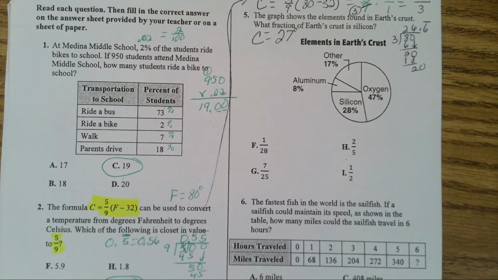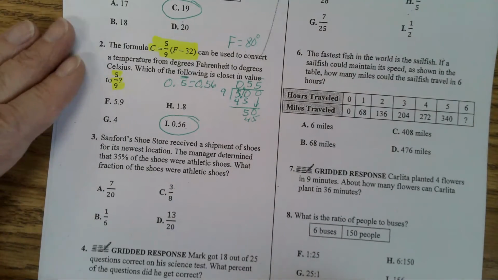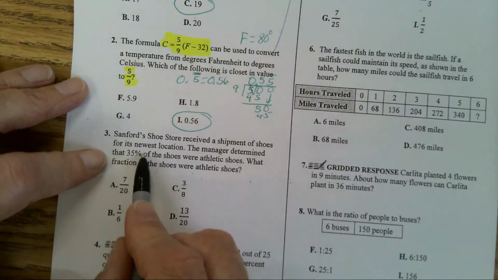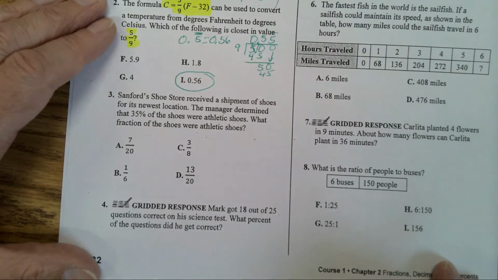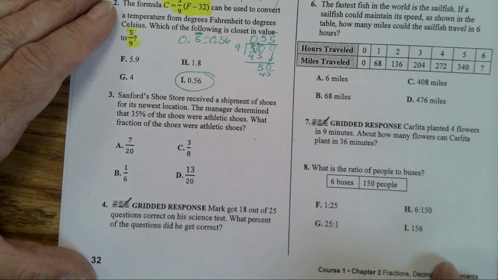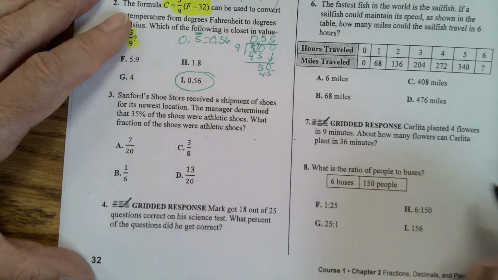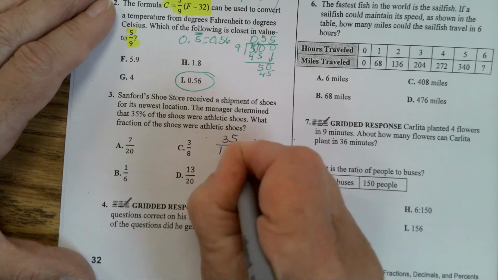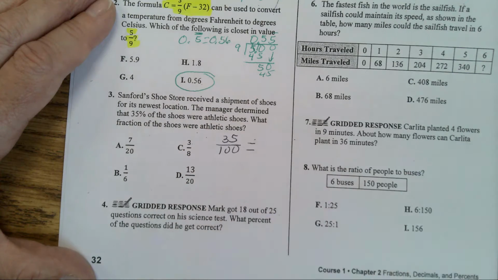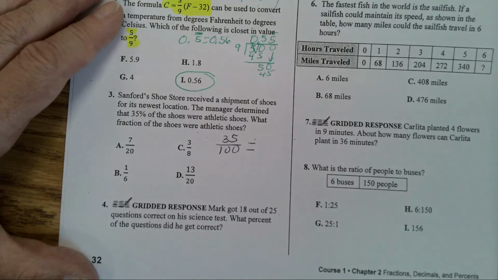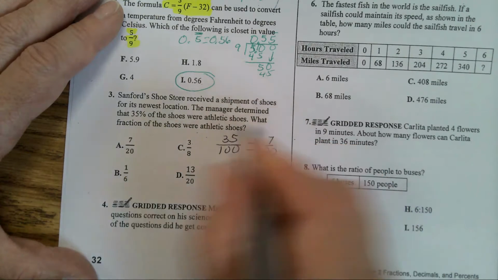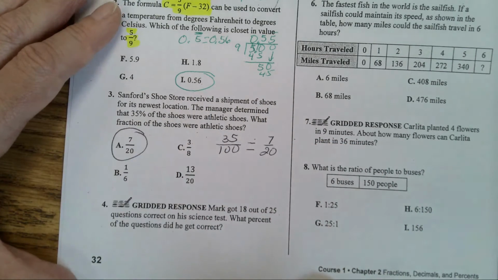All right, now, on our Bellwork, let's finish up reviewing a couple more things. Oh, this one's easy. What fraction of the shoes were athletic shoes? I have to change 35% to a fraction. How do you change a percent to a fraction? Ian? Put it over 100. That's not a choice there, is it? So, oh, we can simplify it. What will 35 over 100 simplify to, Lacey? 7/20. Is that there? Yes, it is. That's the answer A.